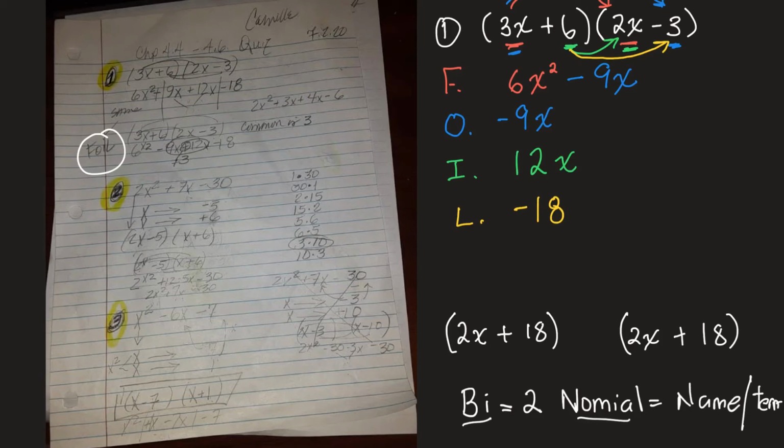You line all those up next to each other. You have your answer. What you got? 6x squared plus 3x, because when you combine like terms here, you really have 12 minus 9, which is 3, and you have your x category there. And then you just have your minus 18 out. And that's it. That's how you do number 1. Let me know if you have any questions.